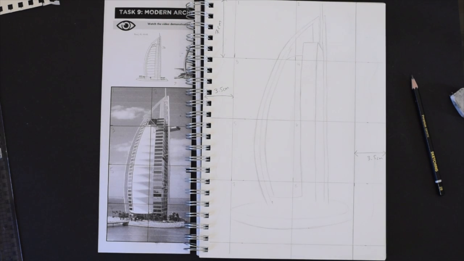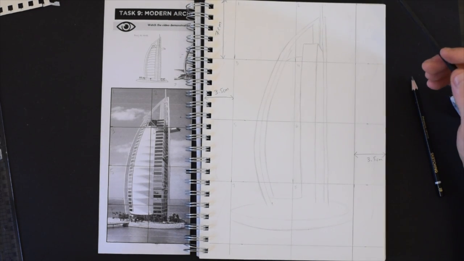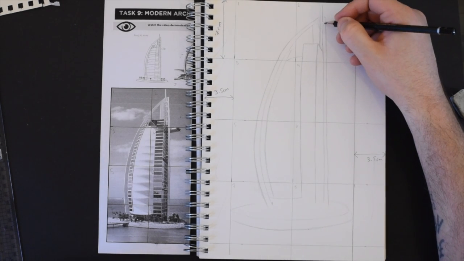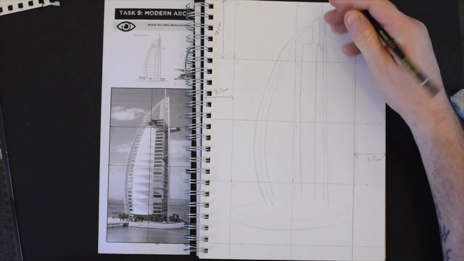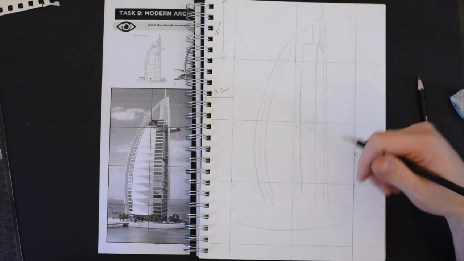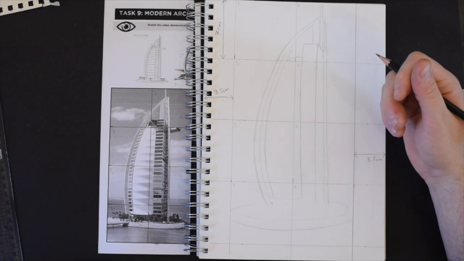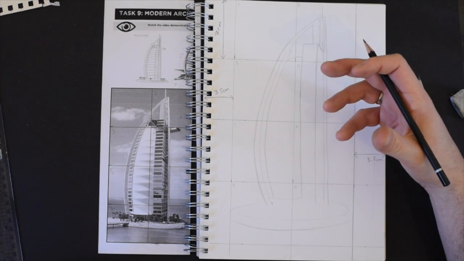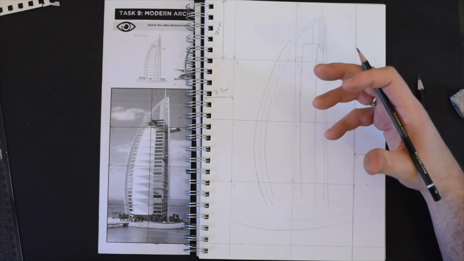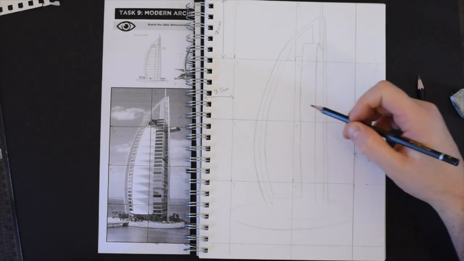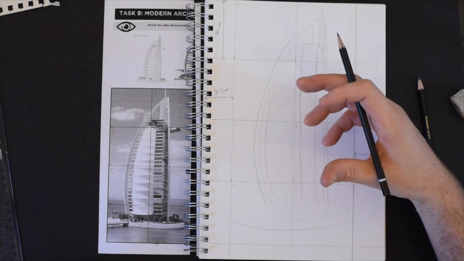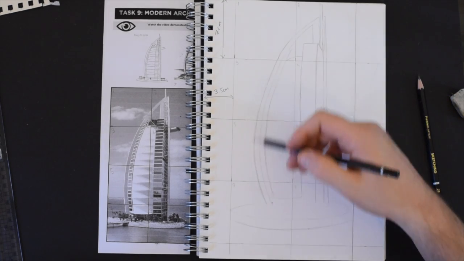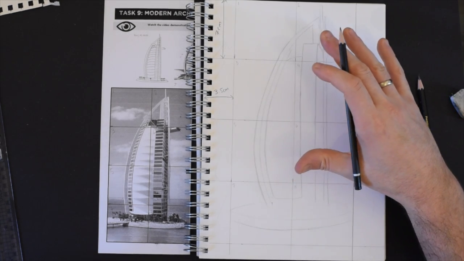Okay, so you can see now that I've got the main outline in. You'll notice that my line is quite smooth, it's quite consistent, but it's also quite light as well. This will enable me to rub anything out or correct anything. But you'll also notice that I haven't put any details in. There's no windows, there's no trees, there's no clouds, there's nothing like that. I've literally just concentrated on getting the outline in.